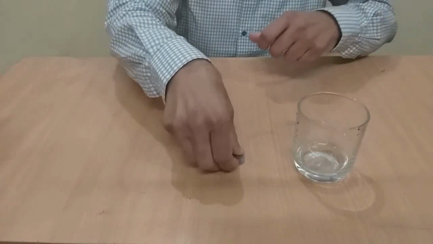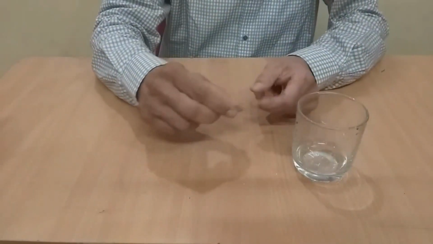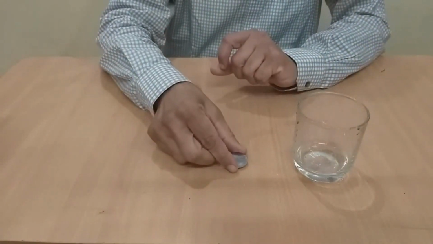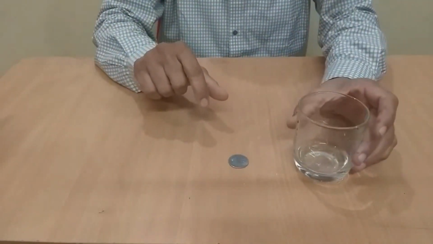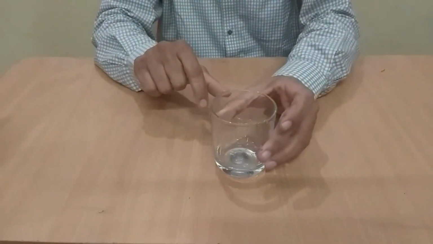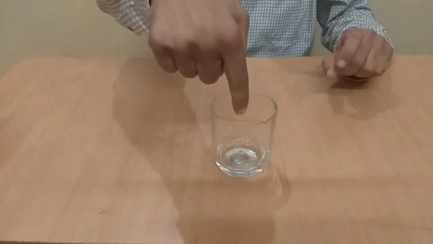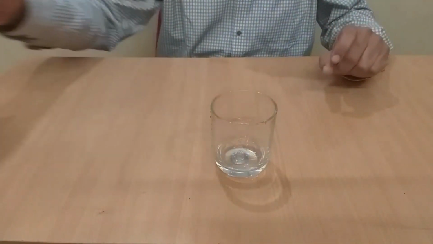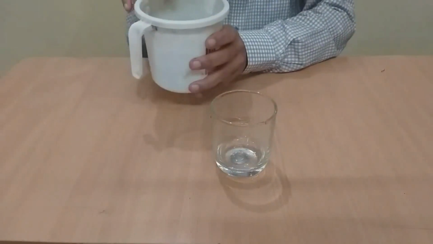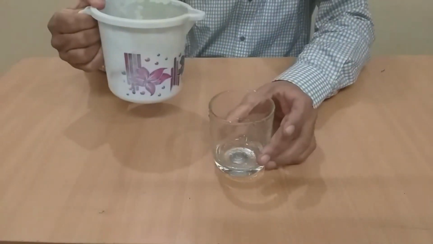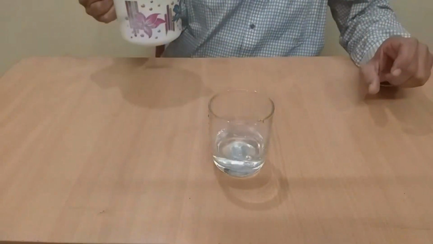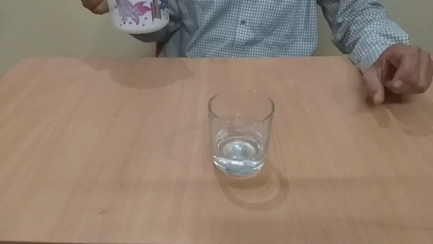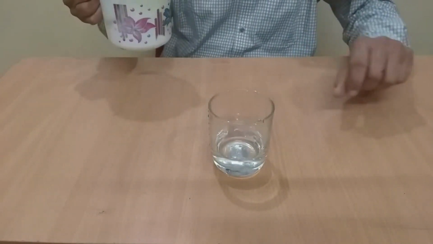For this activity, I need a coin, any coin. I am just placing it here. That can be visible from this camera. I am placing on top of this a glass. Still you can find that the coin is visible. Now I will take some water and start adding it into this glass. I think still it will be visible. That coin can still be seen inside the glass.